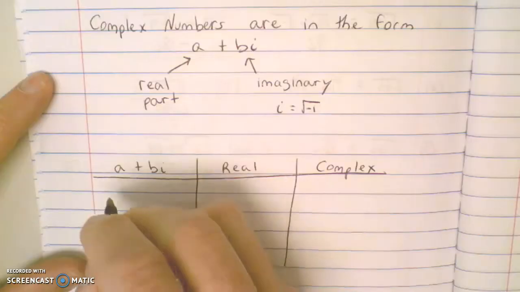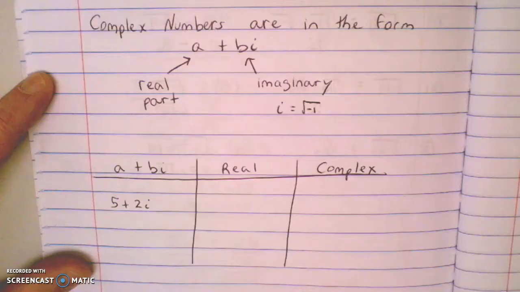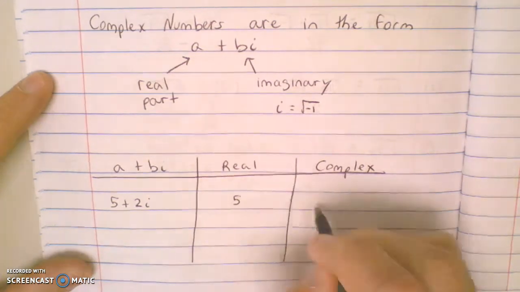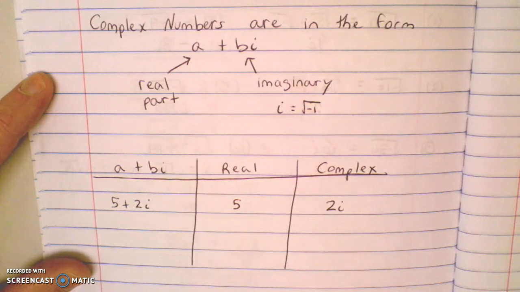So for example, say I gave you this complex number, 5 plus 2i. The real part of that number is 5, and the complex part is the 2i. So anything with the i term is complex.